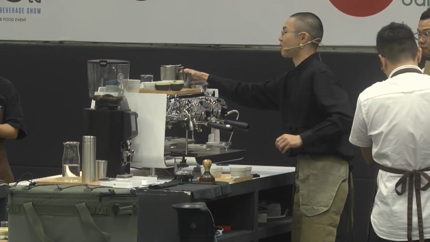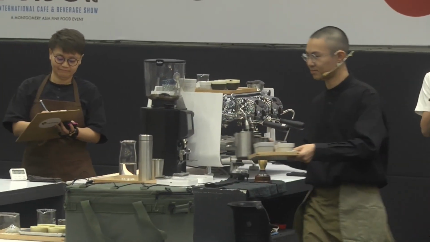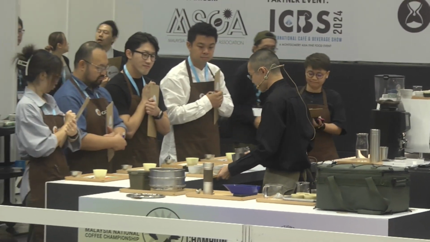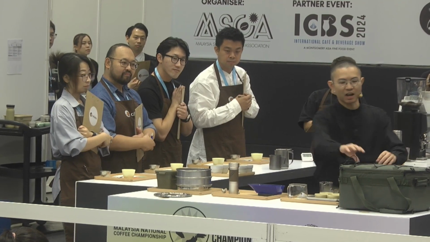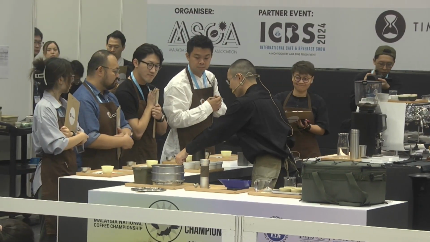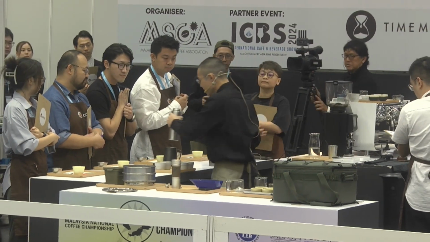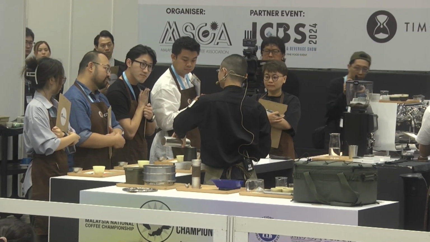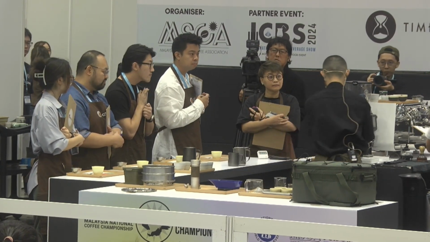Now, let's talk about the lower fat content milk. I have 2 ice balls in our pitcher today. Together, I'm going to add in 315 grams of fresh milk, and I'm going to steam them all together. The metal ball is going to help to absorb the heat while I froth the milk.